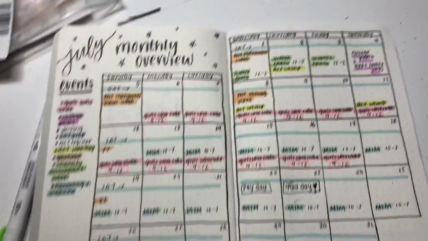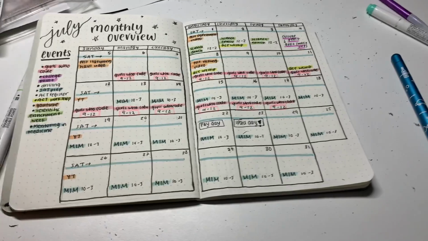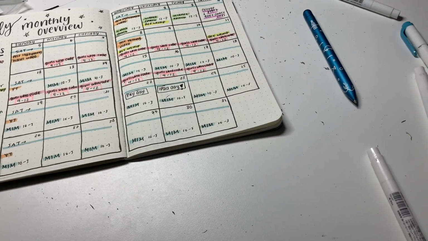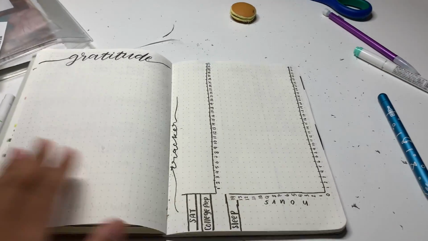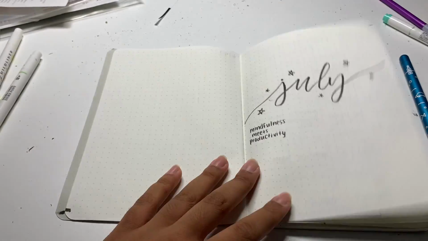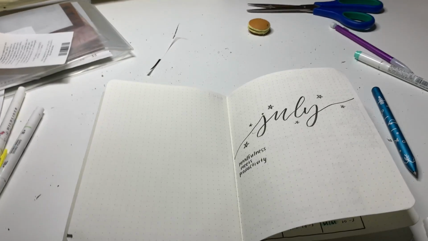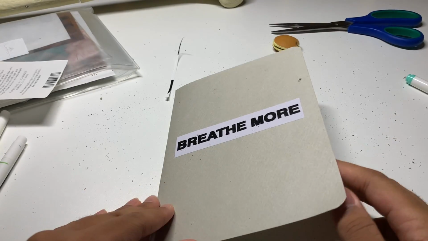So I did the month, and as you can tell, it's a bit overwhelming because I signed up for a lot of stuff this summer since everything is virtual, and I needed to color code my events and everything. And yeah, that is it for my planning. So this is a final flip through.